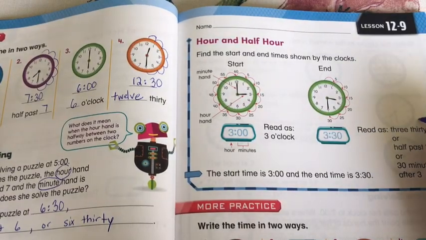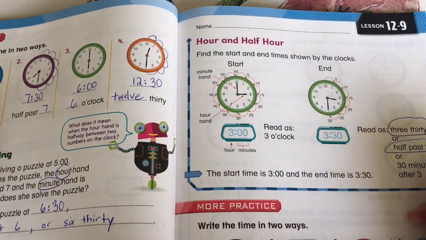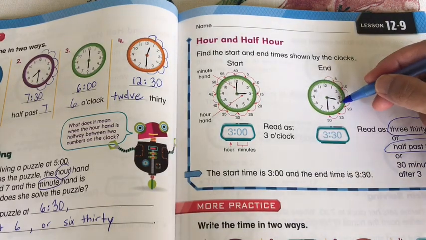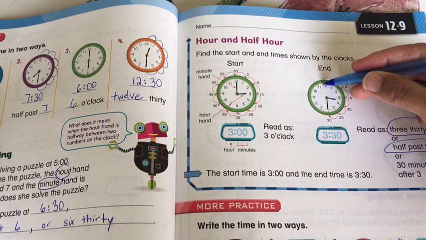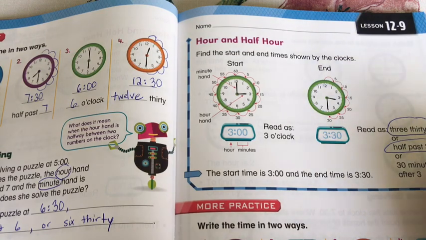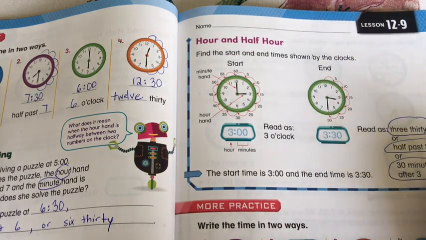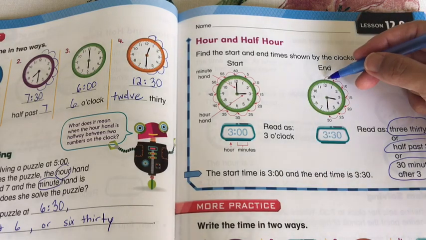Now there are 3 ways to write this time. Circle this, please. We can read it as 3:30. Did I say right? Yes, we can read it as half past 3 because it is halfway past 3 o'clock, and another halfway it'll turn into 4 o'clock. Half past 3, or we could say 30 minutes after 3 because it's true.